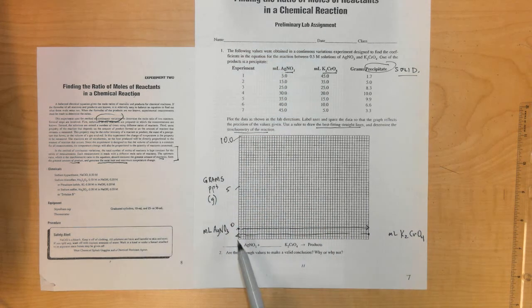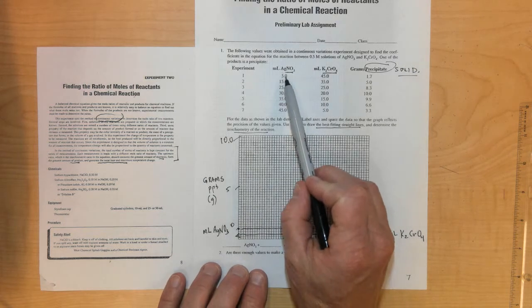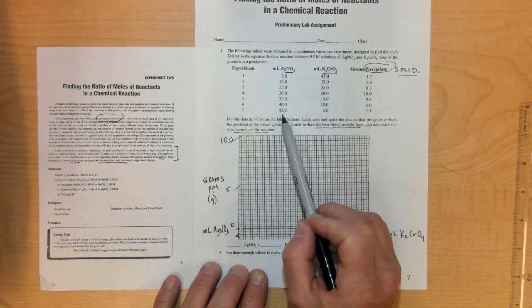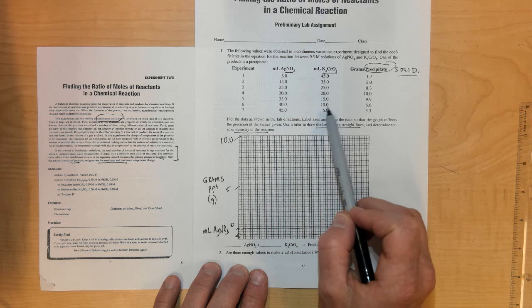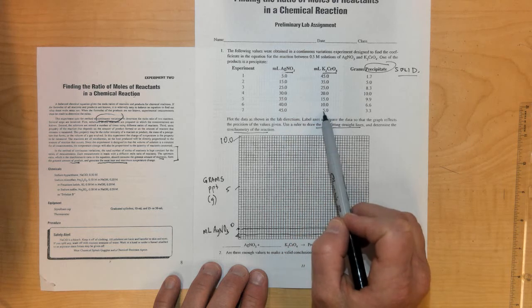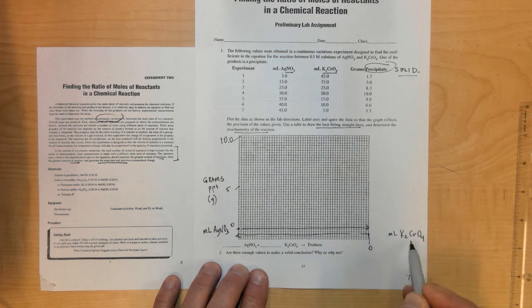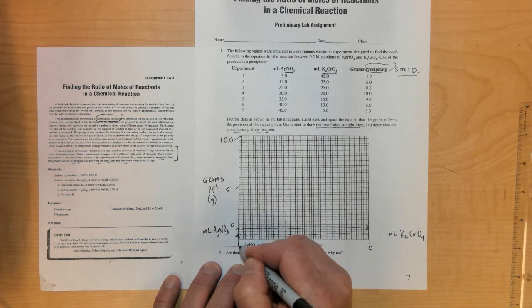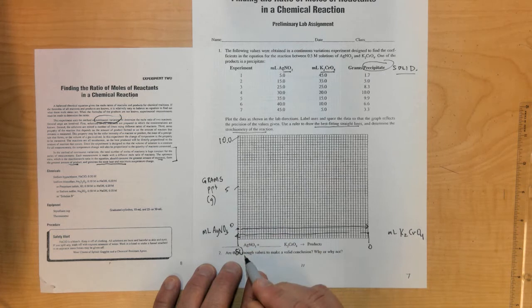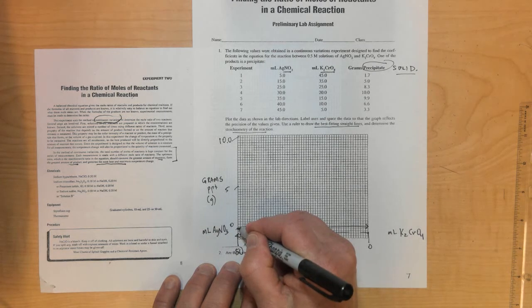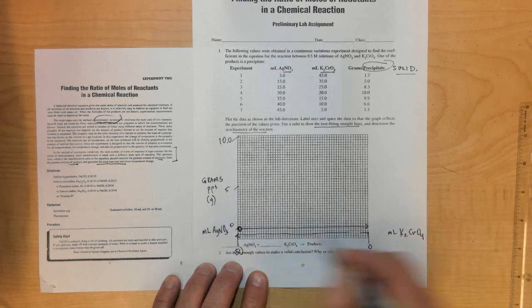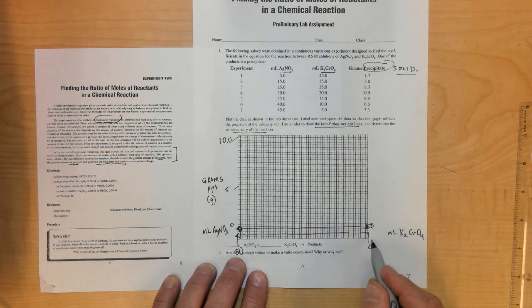And then my volume, you'll notice, starts at 5 and goes to 45, and then when it adds to the K2CrO4, it's always going to add up to 50, so 45 plus 5 is 50. And so I'll start with 0 milliliters right here of K2CrO4, and I'll go all the way to 50 over here on this side, and I'll go the opposite on the silver nitrate, where I will start with 0 amount of the silver nitrate here, and I will go to 50 at this point.